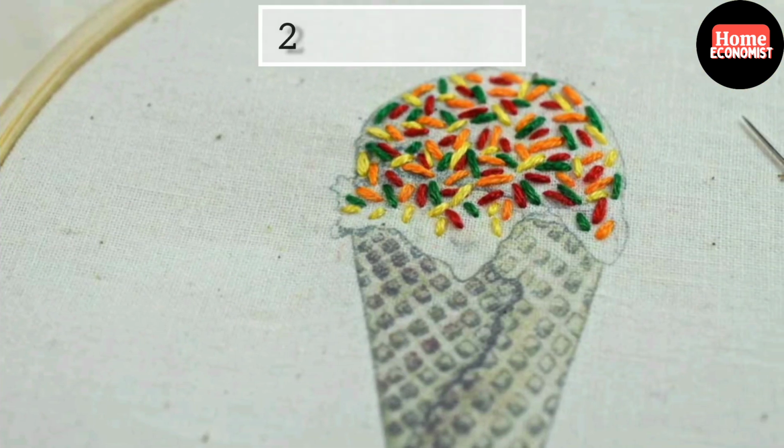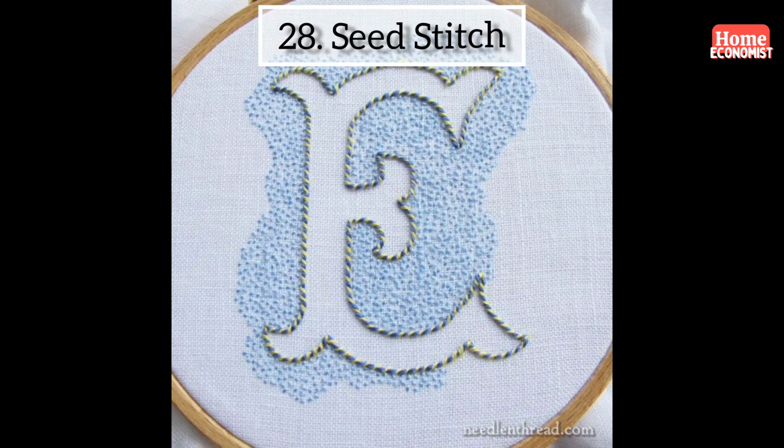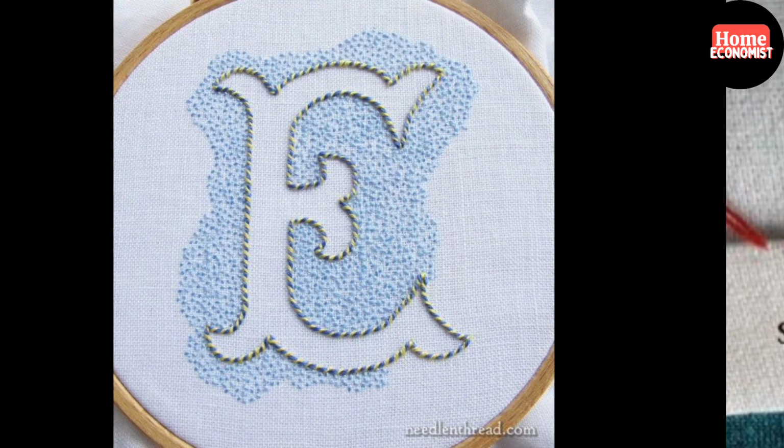Seed stitch, which is also called rice stitch, is used as a filling stitch. It is essentially small random running stitches done in a simple up and down motion. The stitches can be all different colors or one color.